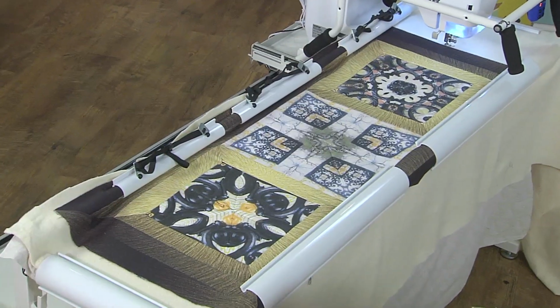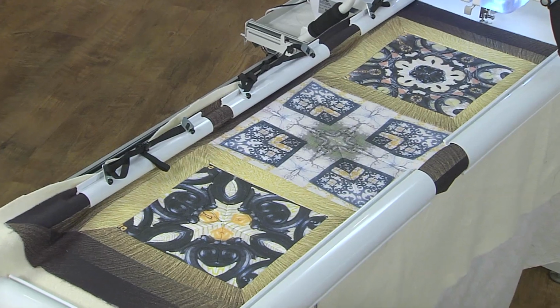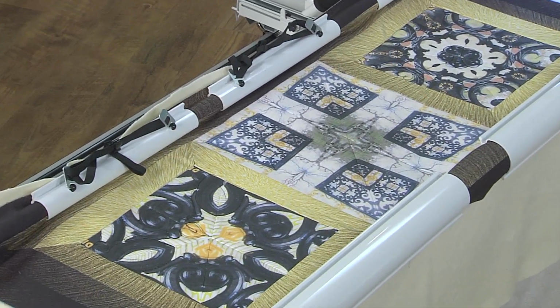I don't always want to put them into a scrapbook. Sometimes I want to put them into a garment project. Sometimes I want to put them into a wall hanging or a quilt. So today I'd like to show you a little bit about putting them into a quilt.